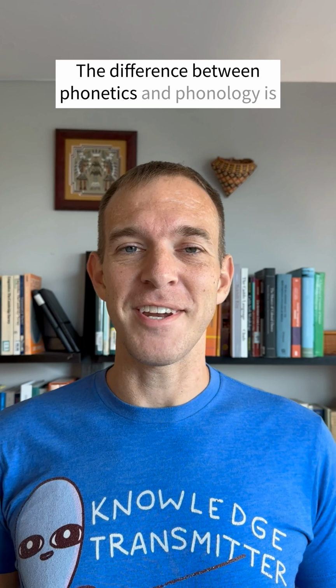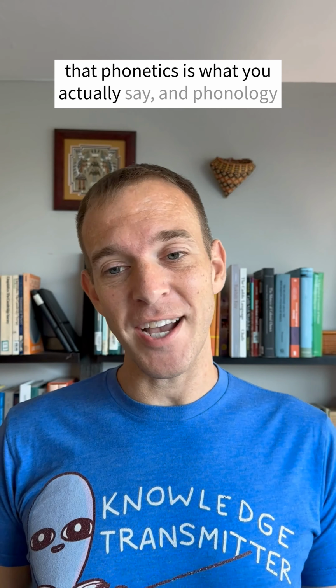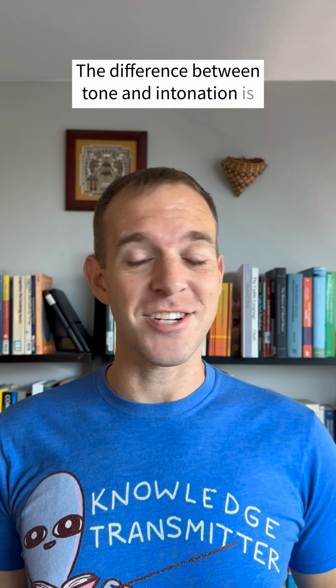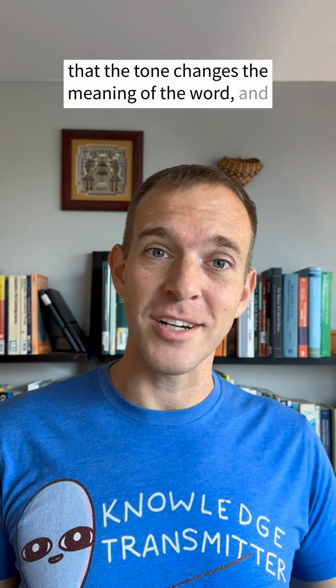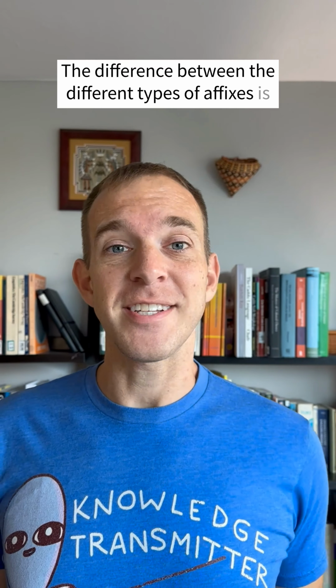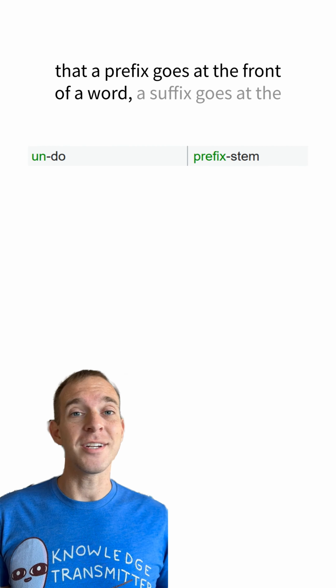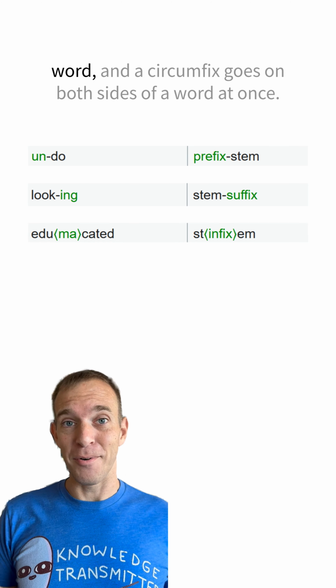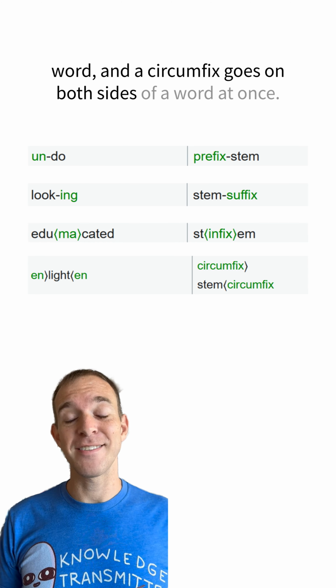The difference between phonetics and phonology is that phonetics is what you actually say, and phonology is what you think you say. The difference between tone and intonation is that the tone changes the meaning of the word, and the intonation changes the meaning of the sentence. The difference between the different types of affixes is that a prefix goes at the front of a word, a suffix goes at the end of a word, an infix gets stuck right in the middle of a word, and a circumfix goes on both sides of a word at once.